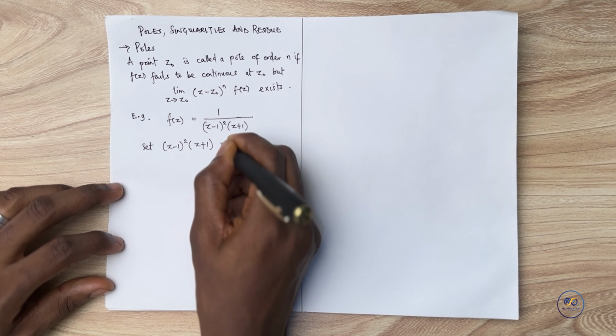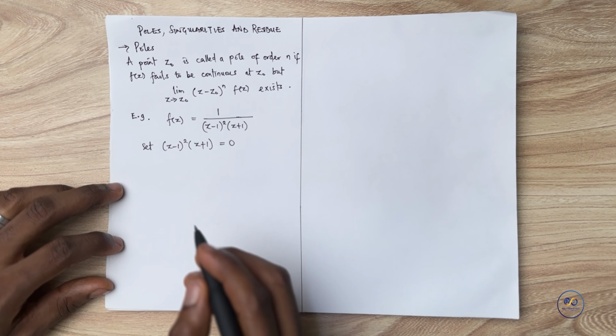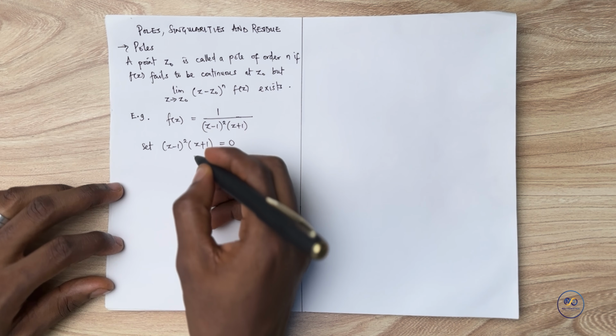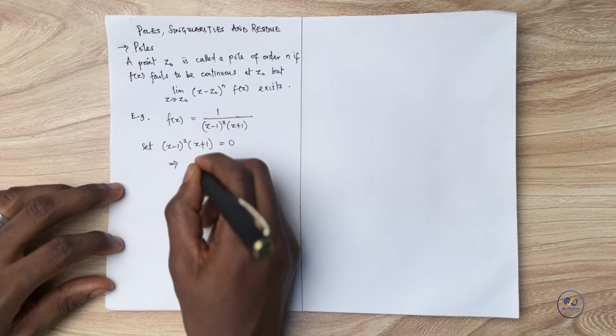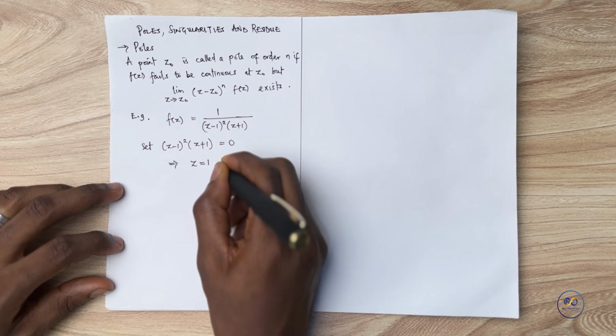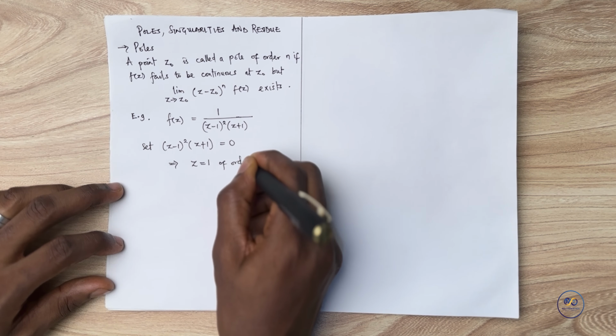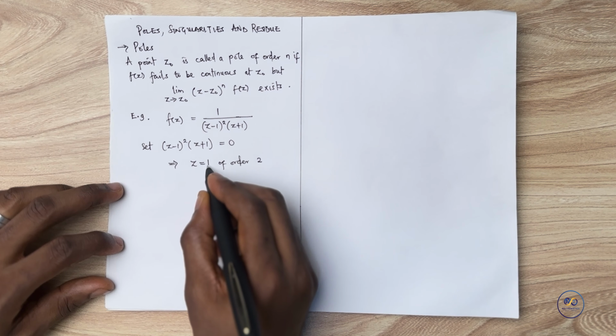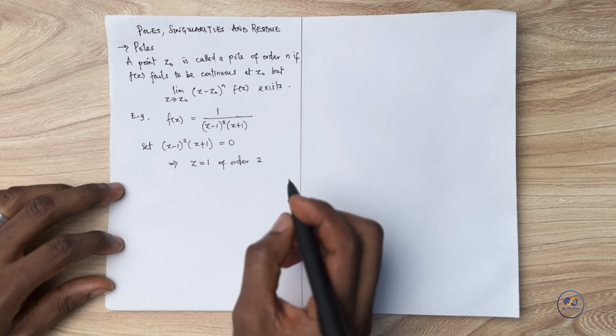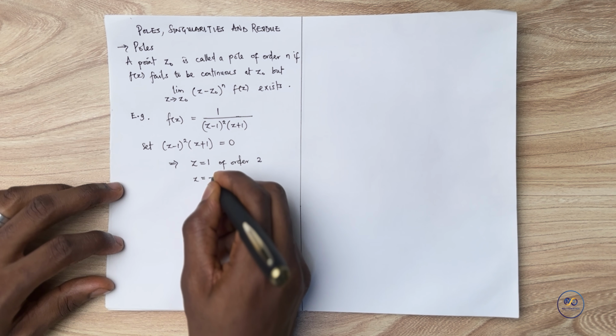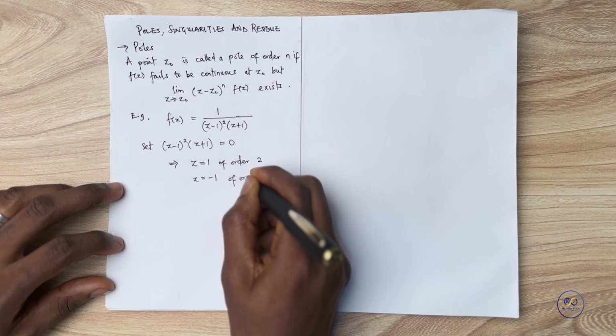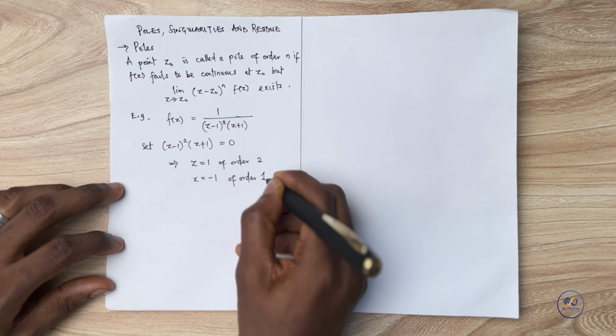Now, if we set the denominator to be equal to 0, we do not want to spend too much time solving, but splitting this, we can see immediately that z equal to 1 of order 2 is a pole, which is z equal to 1 is a value that makes this equal 0, and then z equal to minus 1 is also a value that makes this equal to 0.